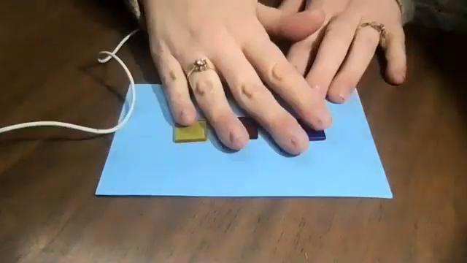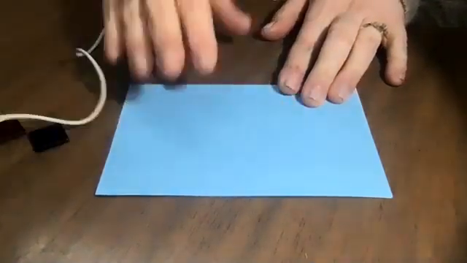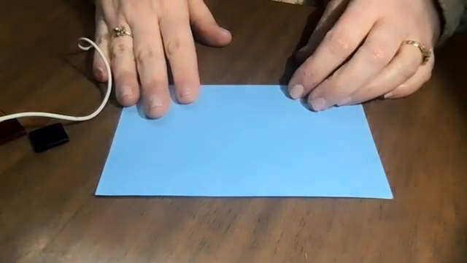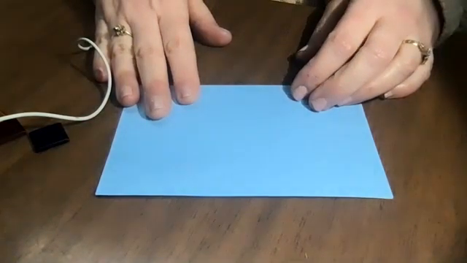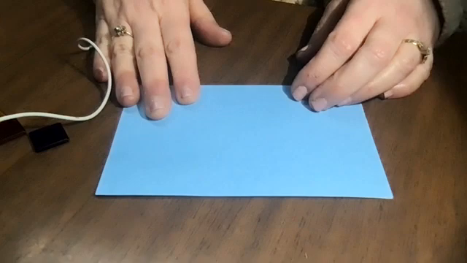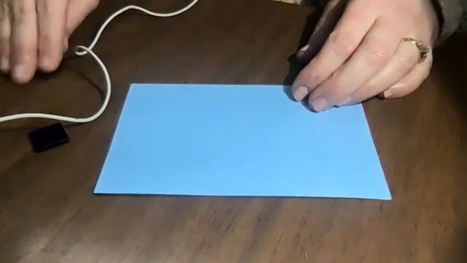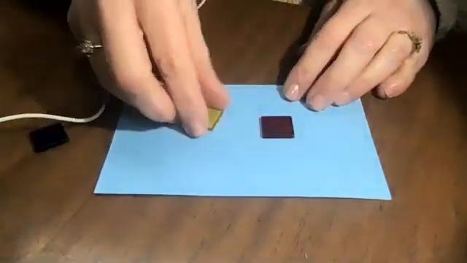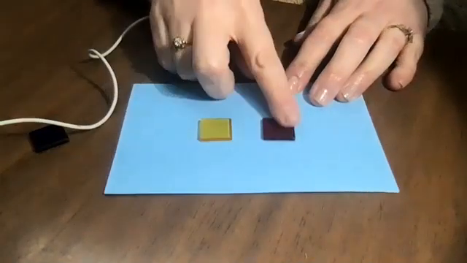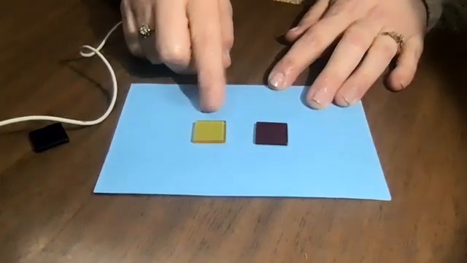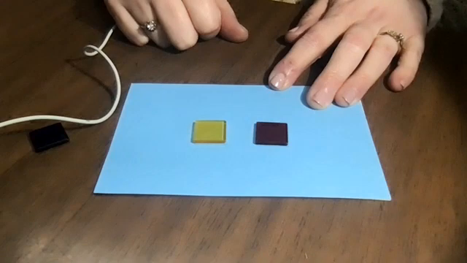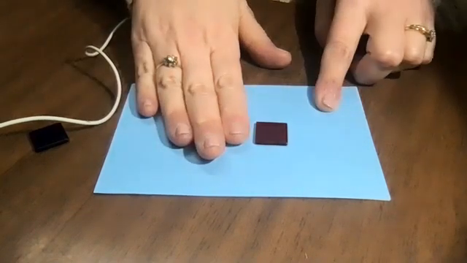Now, a lot of these phonological awareness exercises will move on to what we call onset and rhyme. So let me give you an example first. Say hat, at. Now say hat, but don't say at.